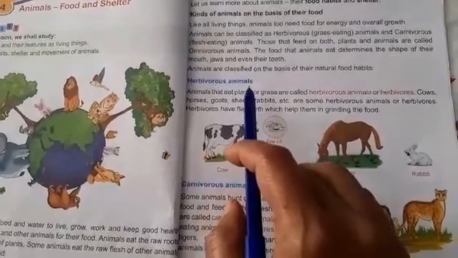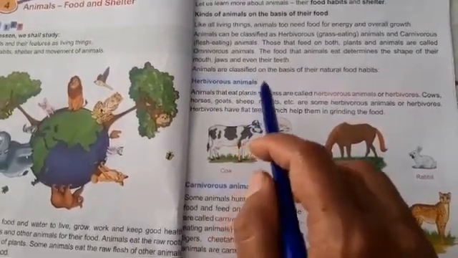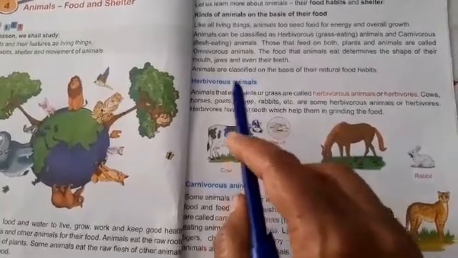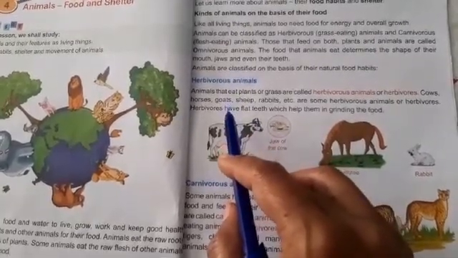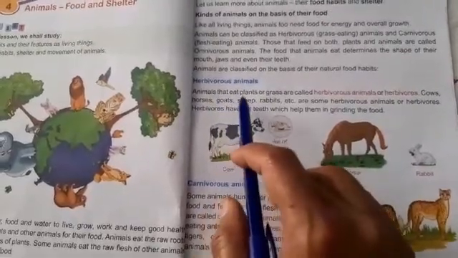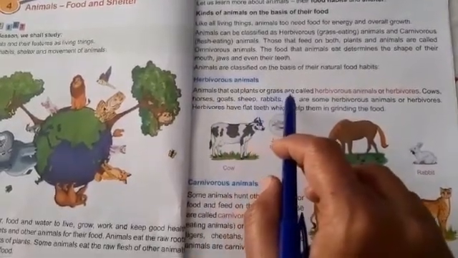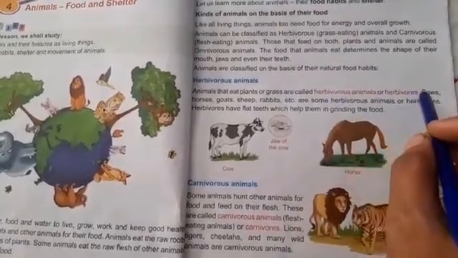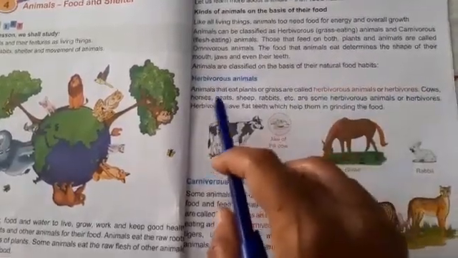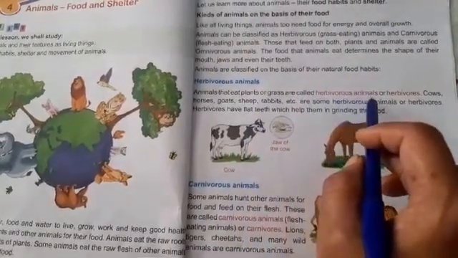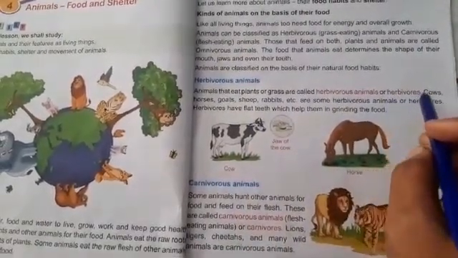Herbivorous animals. They eat only grass, only plants. Animals that eat plants or grass are called herbivorous animals or herbivores.